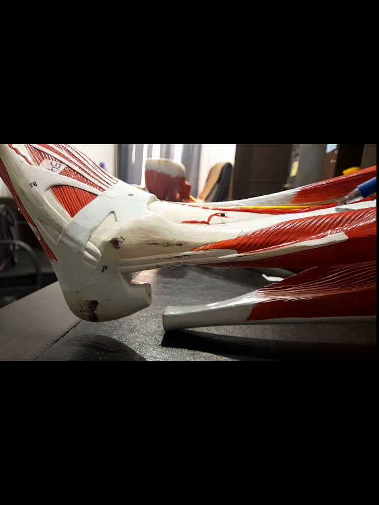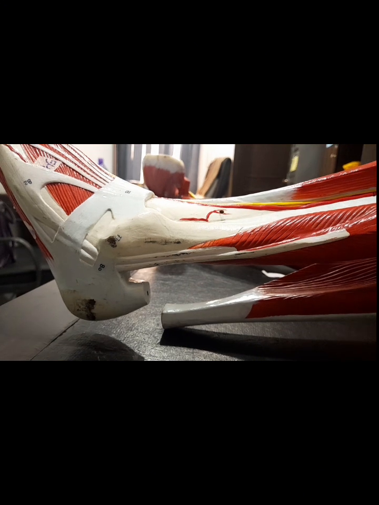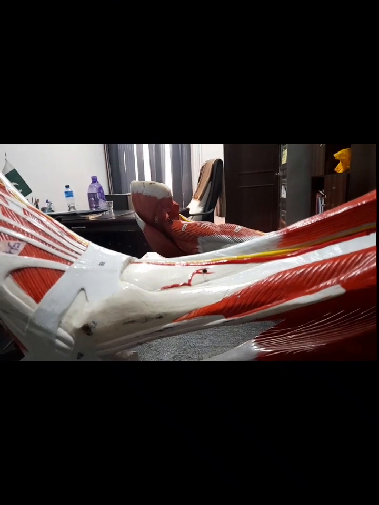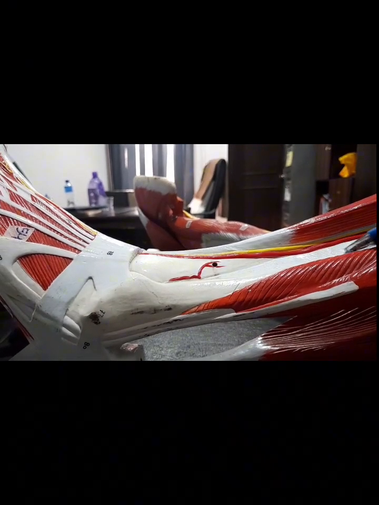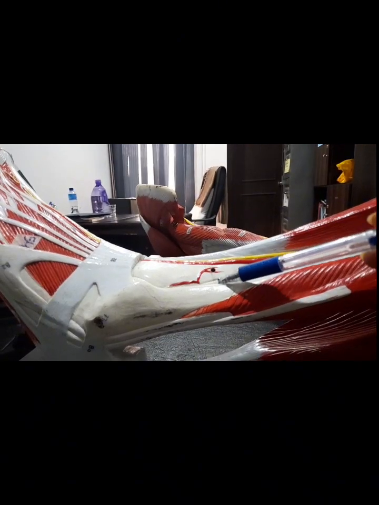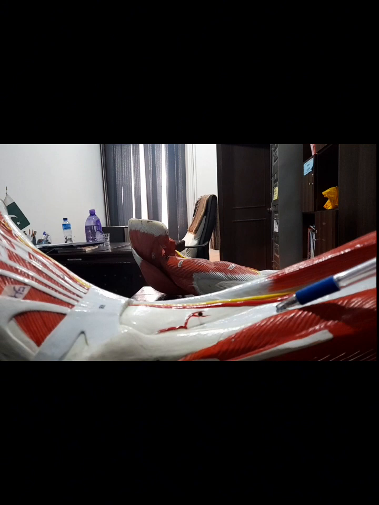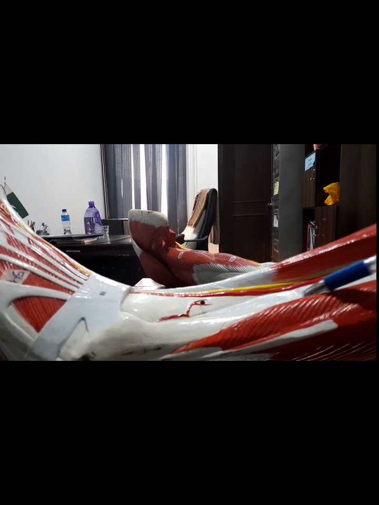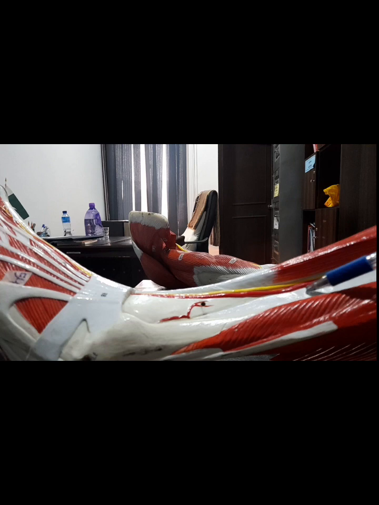So right next to it we have this membrane-like structure, this white membrane-like structure. This is not the bone. As you can see, the bones here, this is not the bone. This is the interosseous membrane. I'll try to show it better. This one is the membrane, and these two are the bones.